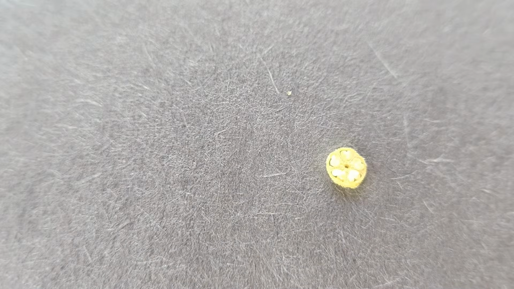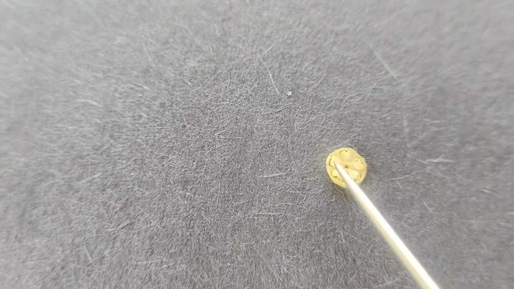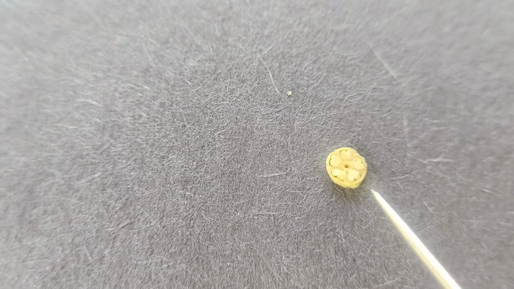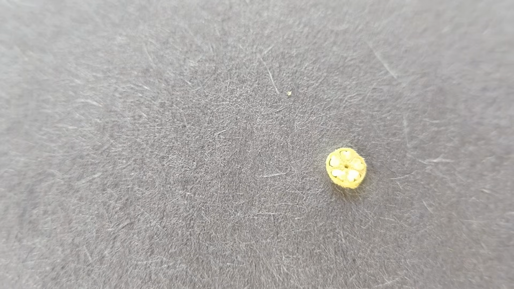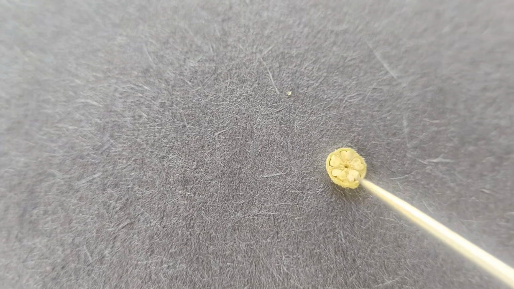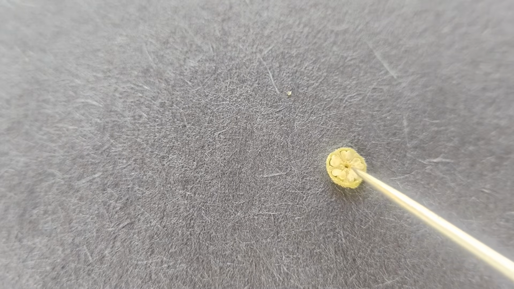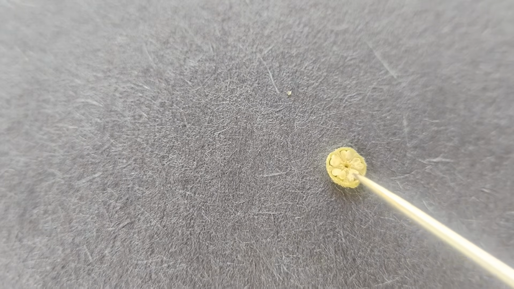Here in the cross section of the ovary you can see 5 chambers. These chambers are called locule. So ovary is pentalocular because of presence of 5 locule, and each locule is having ovule. This type of presentation is called axile presentation. In the center is placenta to which ovules are attached.